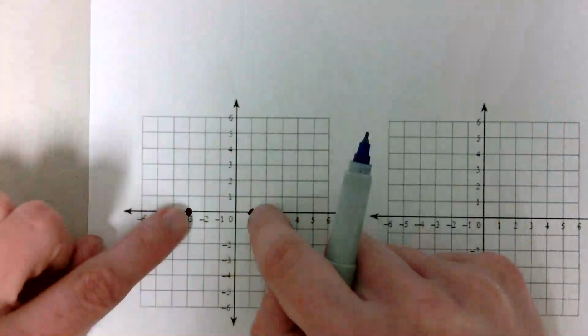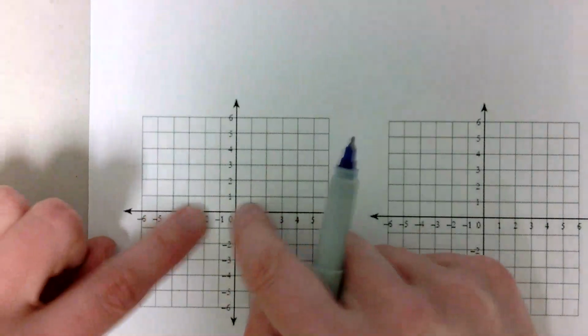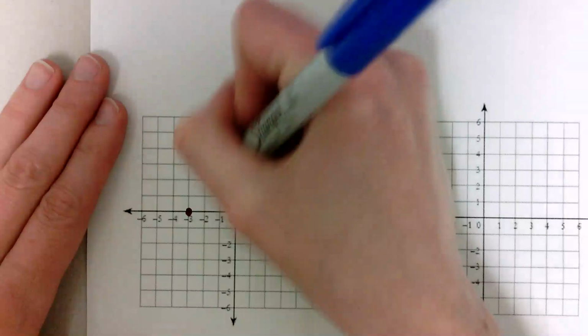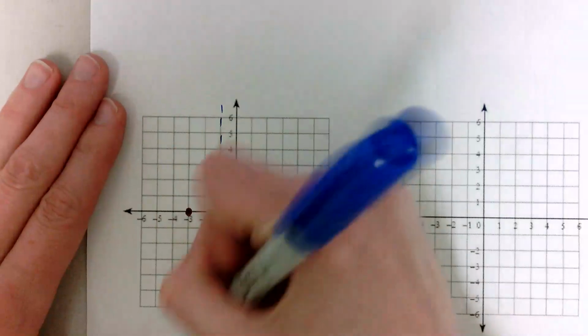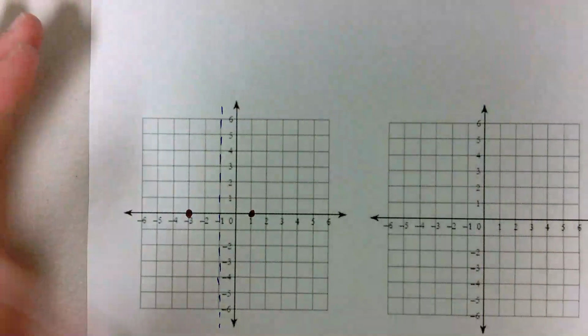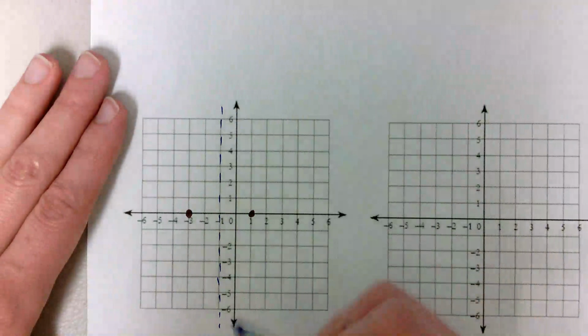The other way that you can do it is you can actually just look at your graph and count your fingers in until you find the middle. So the middle is here at -1. That's going to be my axis of symmetry. Because remember that axis of symmetry always goes through the vertex, right? So it's going to have to go through where my vertex goes.